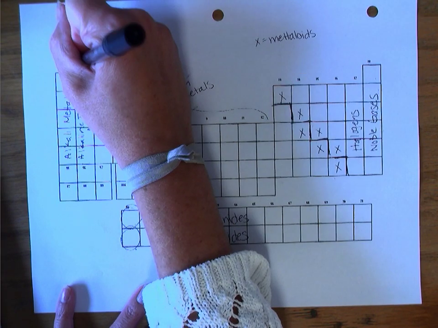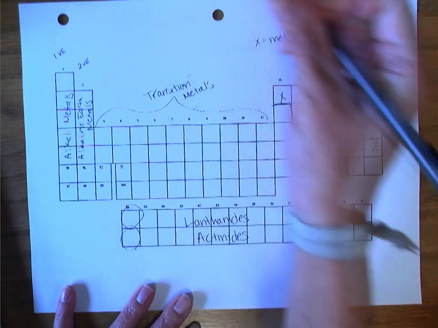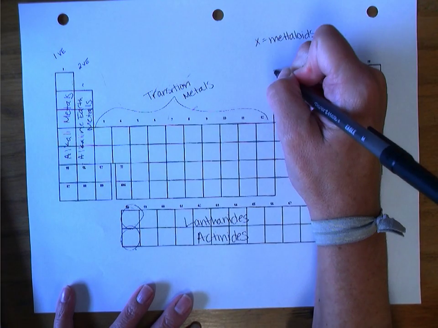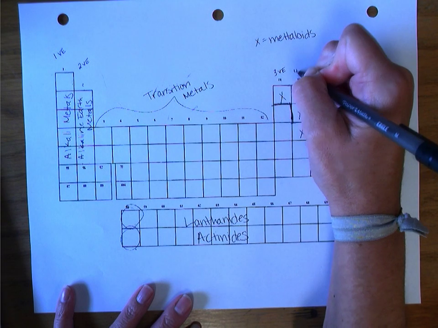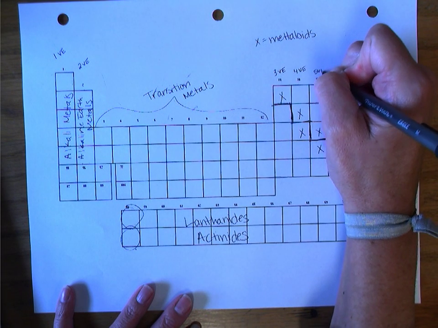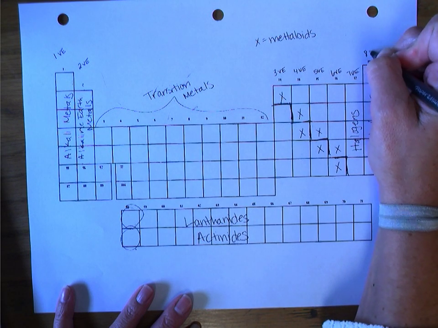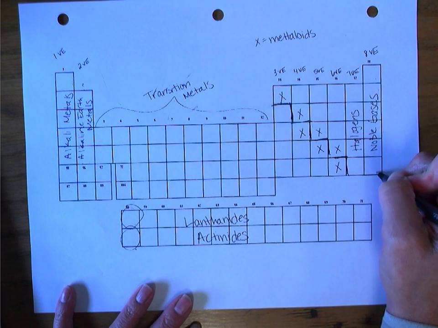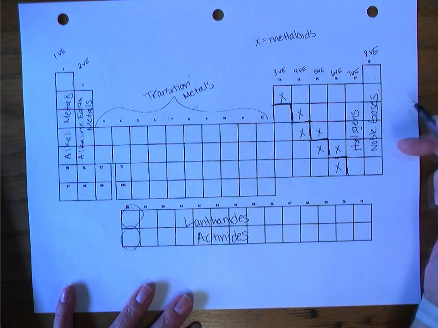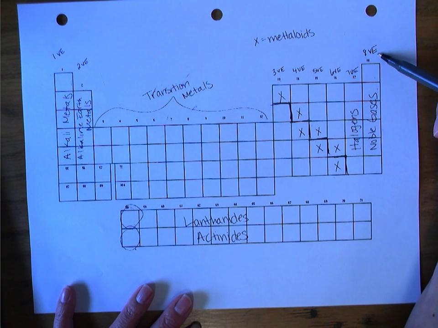Group number 2 has 2 valence electrons. Group number 13, 3 valence electrons, and so on, 4 valence electrons, all the way up to 8 valence electrons, and that's why noble gases are considered chemically stable. They have a full shell of electrons, which would be 8.